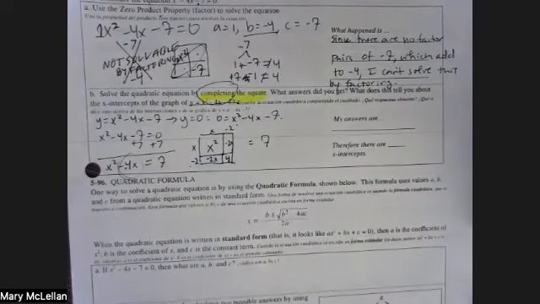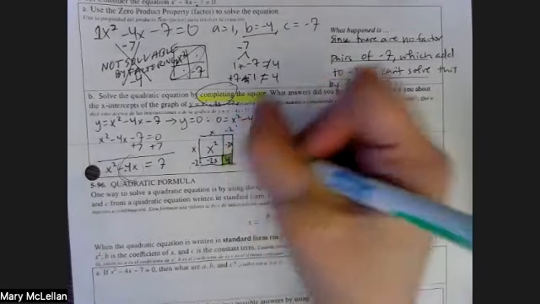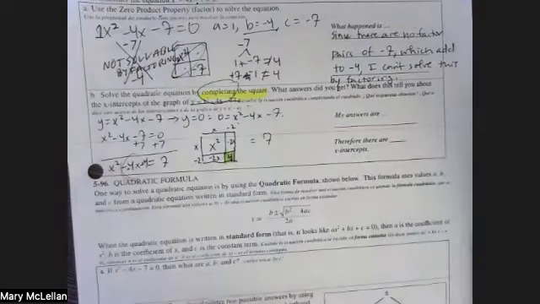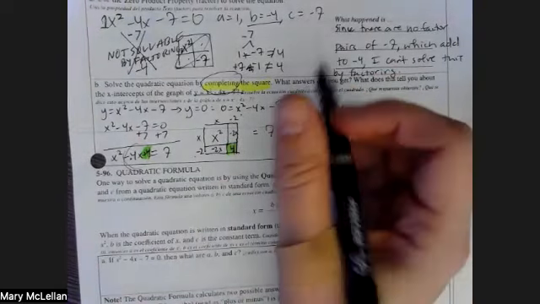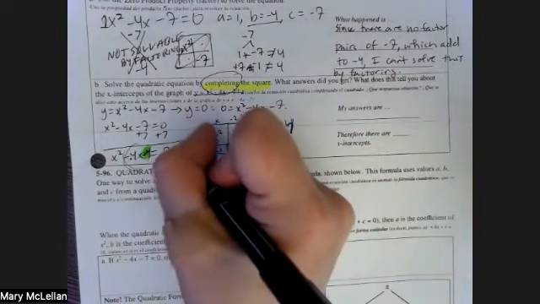Well, that involved adding 4 to the left-hand side of my equation, plus 4. And if I add 4 to the left-hand side of my equation, you better believe I'm going to add it to the right-hand side of my equation. Oops, 4. So I end up with x minus 2 squared, that's the square, equals 11. And now I have to solve this.